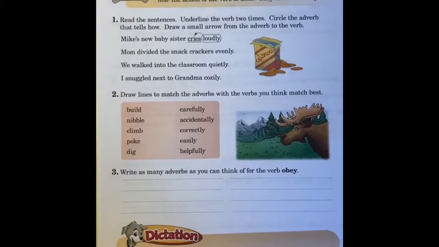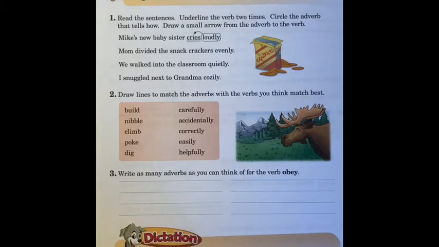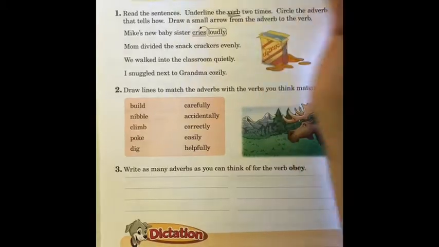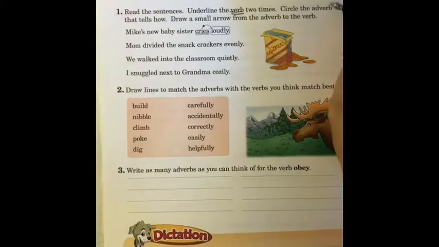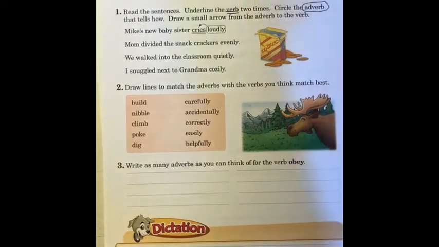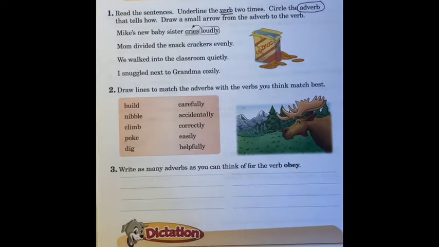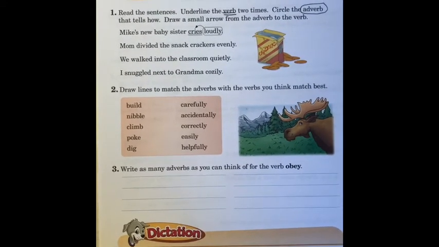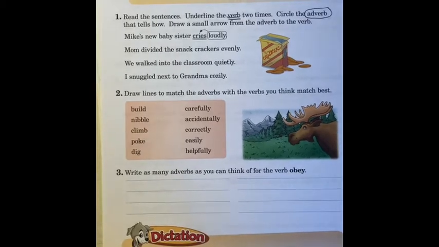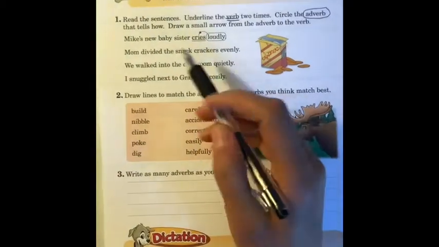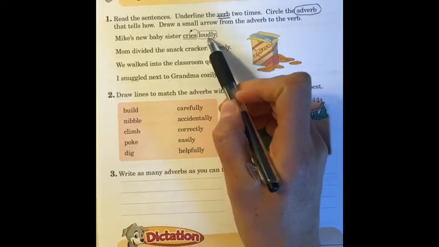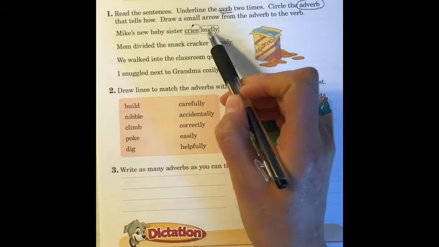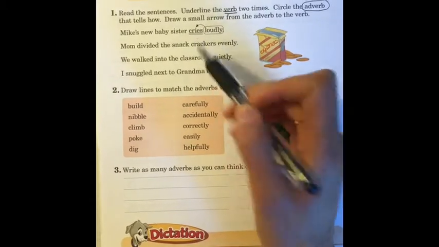So number 1 says read the sentences, underline the verb 2 times. Remember, a verb shows action. So let's mark under the verb 2 times. We are going to circle the adverb that tells how, and then draw an arrow from the adverb to the verb. So they did the first one for us. Mike's new baby sister cries loudly. Which word in there shows action? Cries, right? And how does the baby cry? Loudly. So they circled loudly and drew an arrow to cries because that word loudly describes how the baby cries.